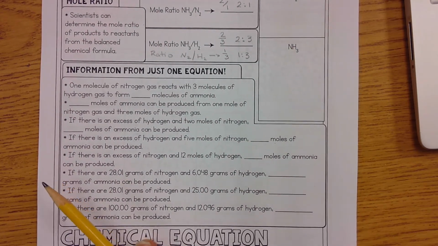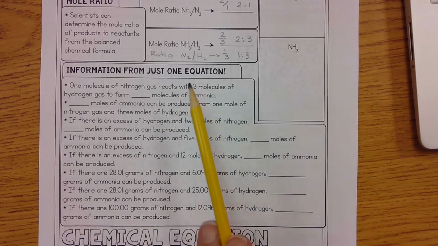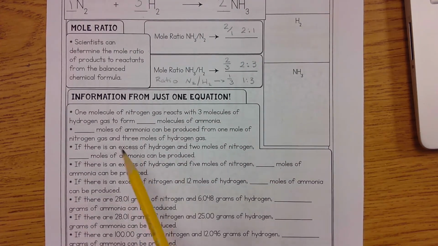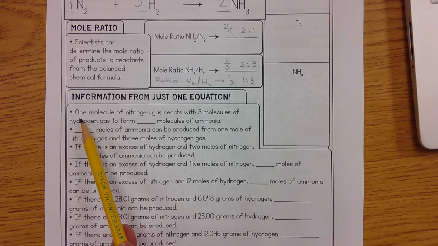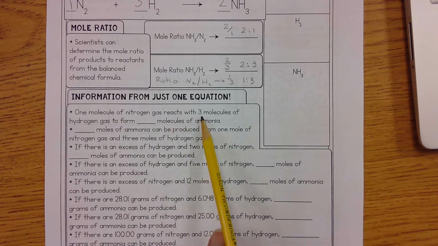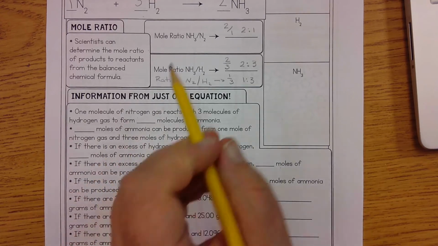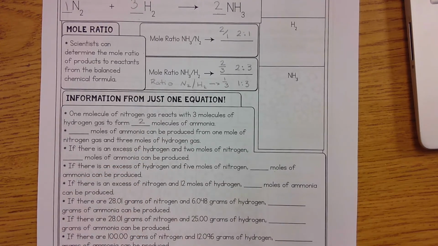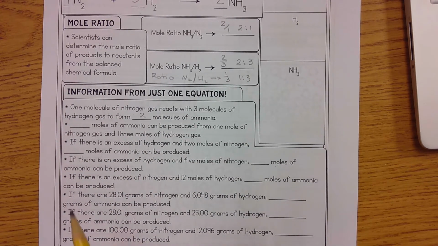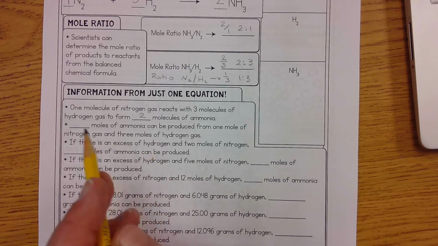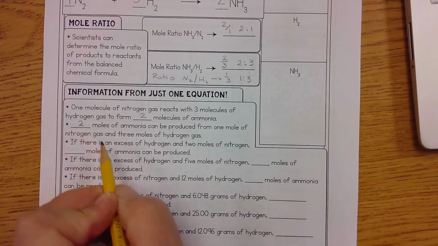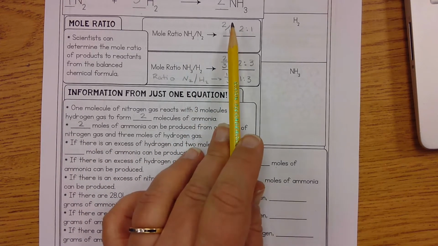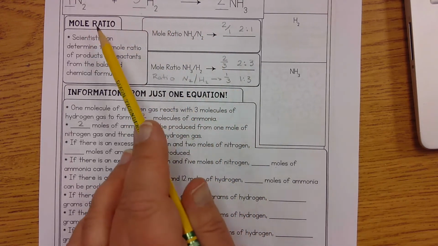So now looking at this, here is all the information that we can get from just that one equation. Just this one simple equation right here tells us all this stuff. It tells us that 1 molecule of nitrogen gas reacts with 3 molecules of hydrogen gas to form, with the number out in front here, 2 molecules of ammonia. We can state that in a different way, right? 2 moles of ammonia can be produced from 1 mole of nitrogen and 3 moles of hydrogen. Again, those numbers out in front.